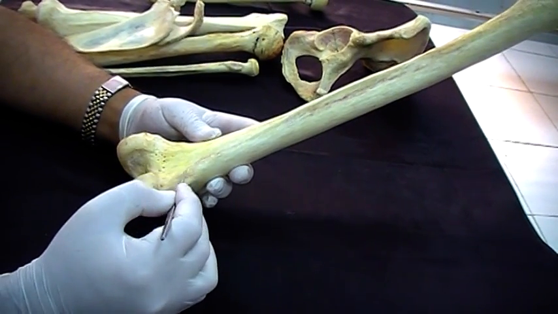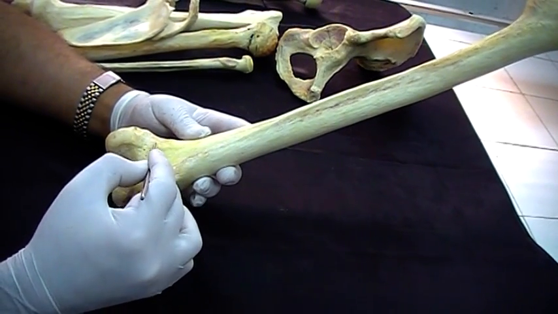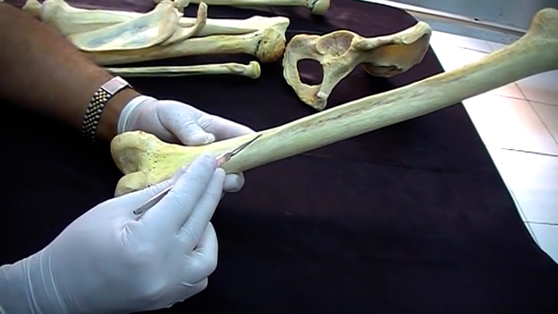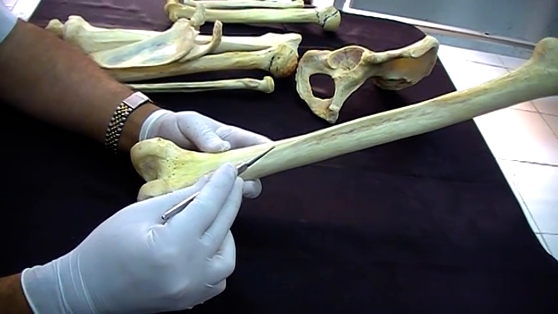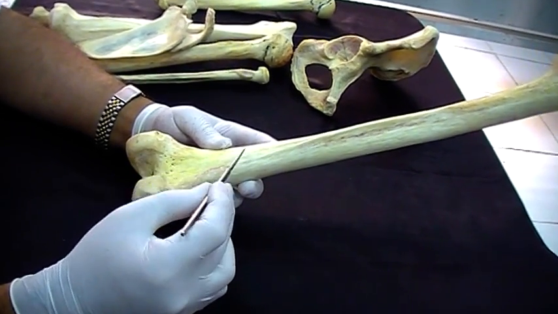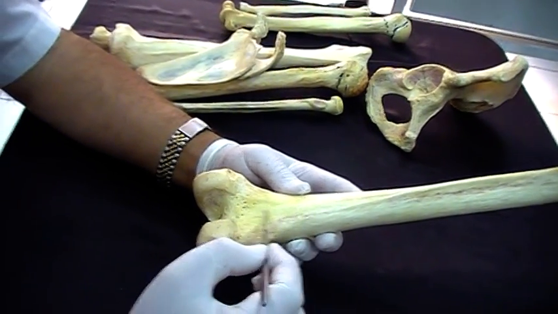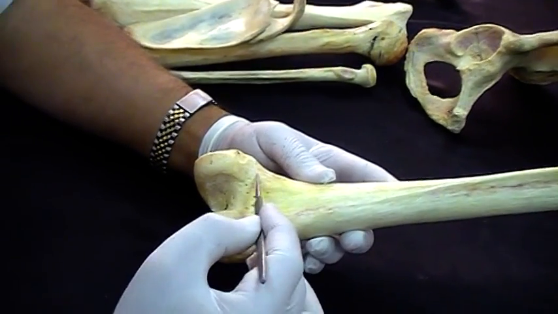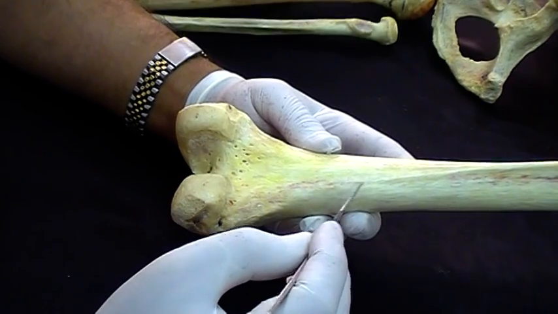This is the popliteal surface of the femur. The popliteal artery lies directly on this surface. So I have to know that this is the popliteal surface of the femur, triangular.